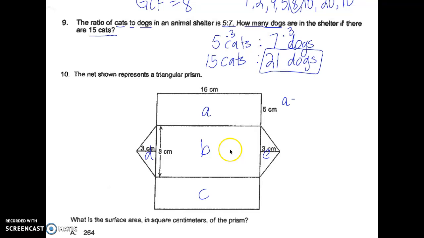So I'm going to start over here with A, and I'm going to find the area of that A rectangle. What's the formula for area of a rectangle? Length times width. What is the length? 16 times 5. What is 16 times 5? It is 80. Check their answer. Do I have a second person checking it? Is that correct? Okay. All right, let's go on to B.